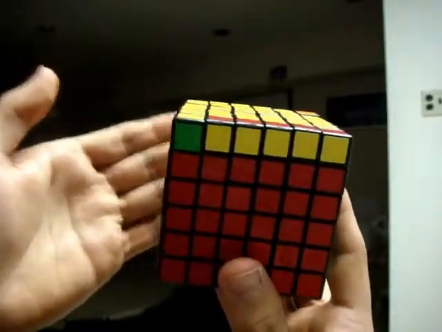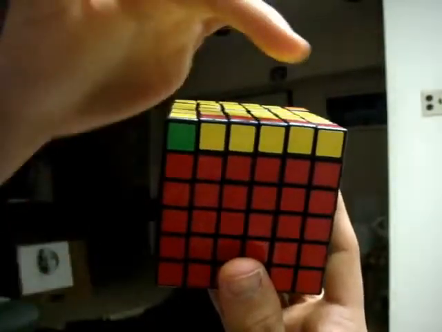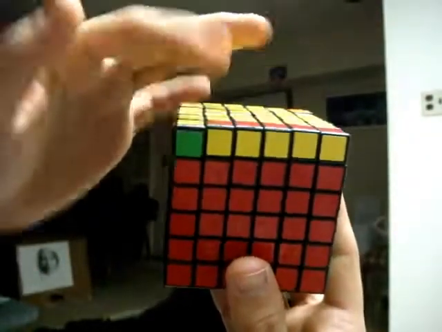It's the same move that you saw earlier, but it's a little bit modified because we're turning a different amount of layers now.